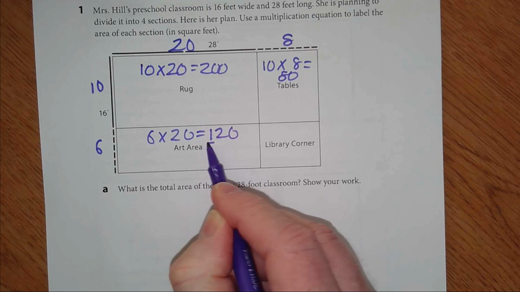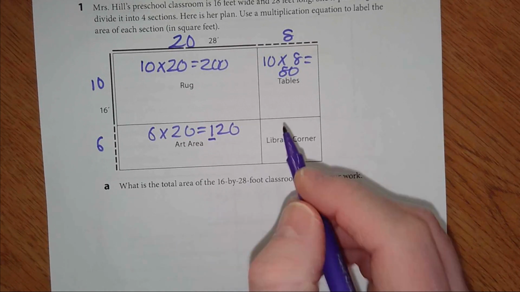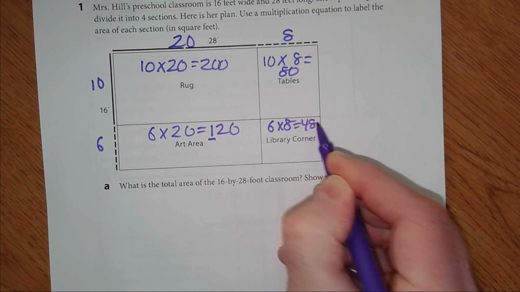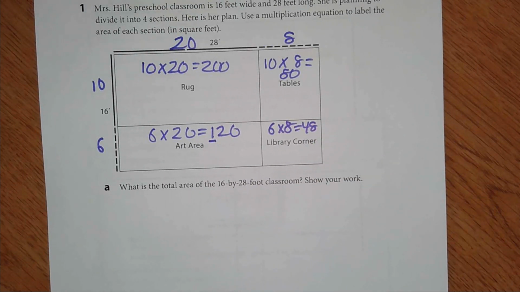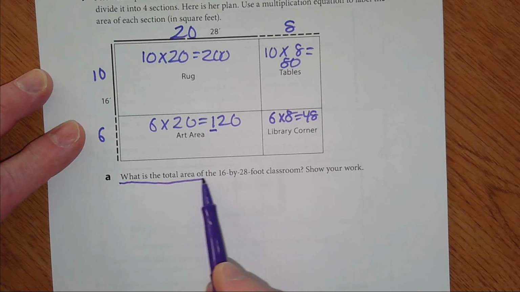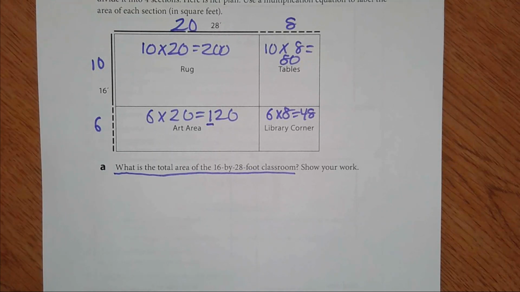And the library corner. What would that expression look like, Rev? 6 times 8 equals 48. Very good. Now that we have the areas of all 4 sections, we can put that into a different type of expression. So what would the area be of the 16 by 28 room? Well, how are we going to figure out the total area now?